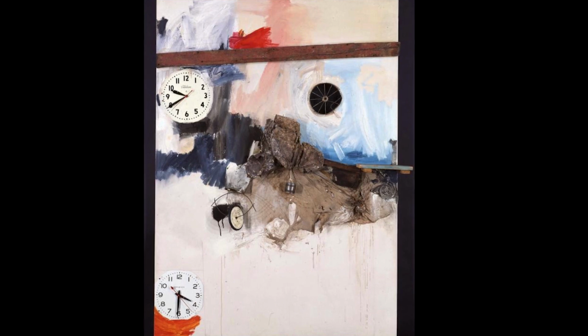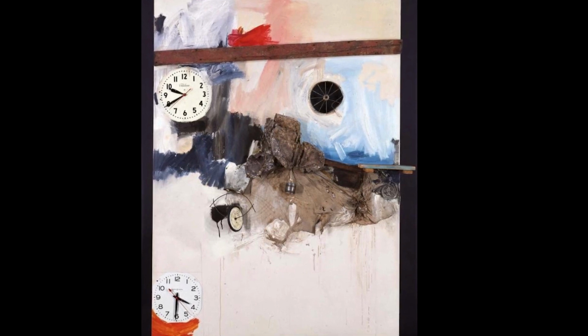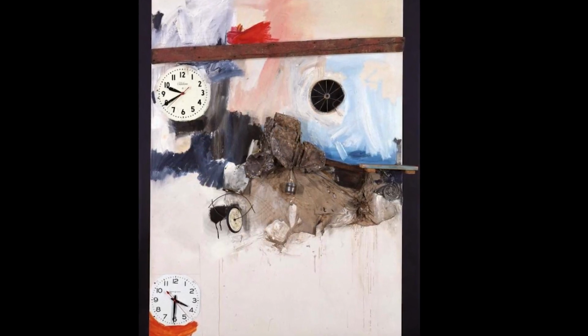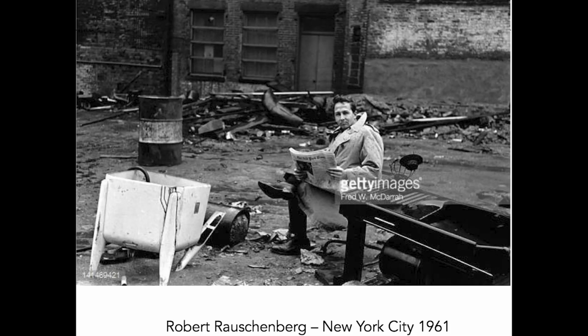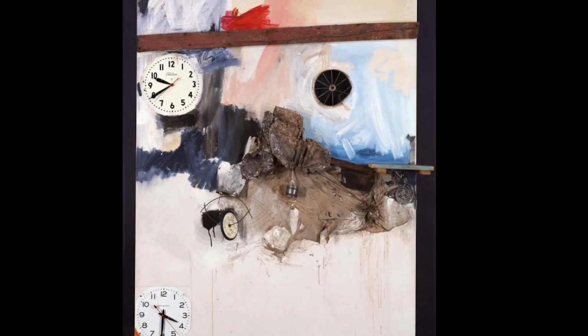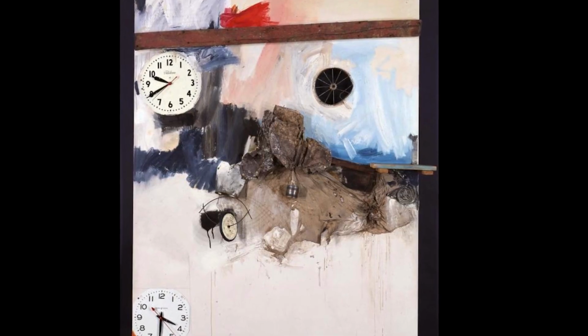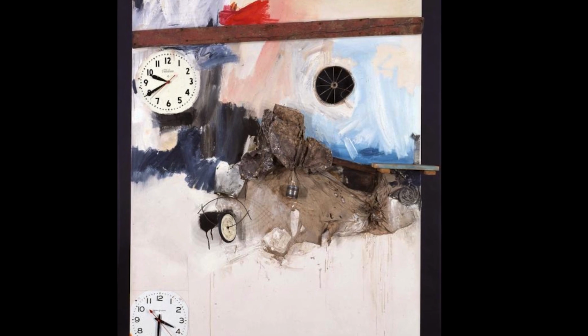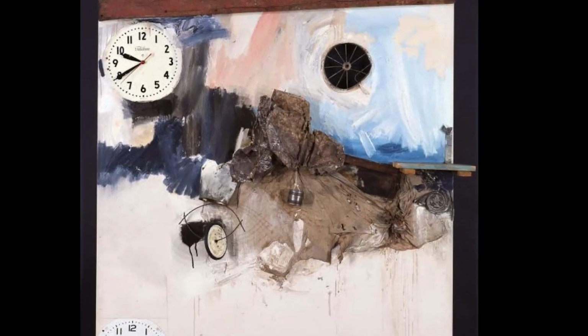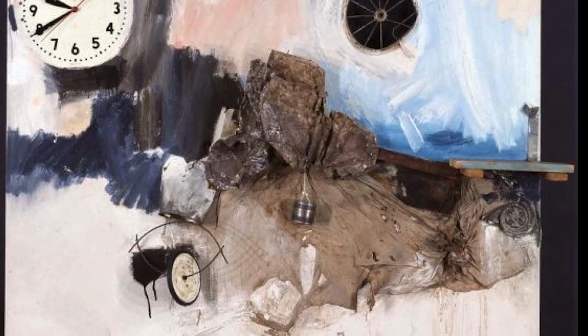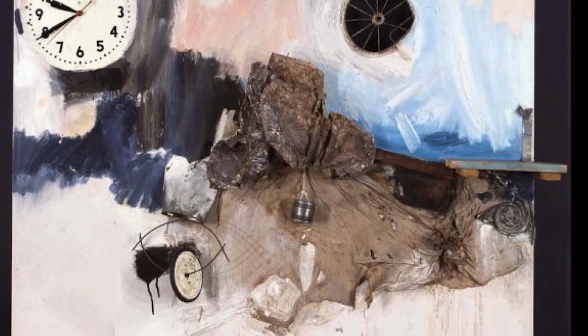The way that this piece was made is actually an interesting anecdote. Rauschenberg would go out to the alley behind his studio in Manhattan in the early 60s. New York was a very different place back then. And he would just find whatever detritus was laying around and incorporate it into his paintings. And what that would do is create this sort of spur of the moment improvisation, almost like a jazz piece, where he's taking the found objects and responding in paint.